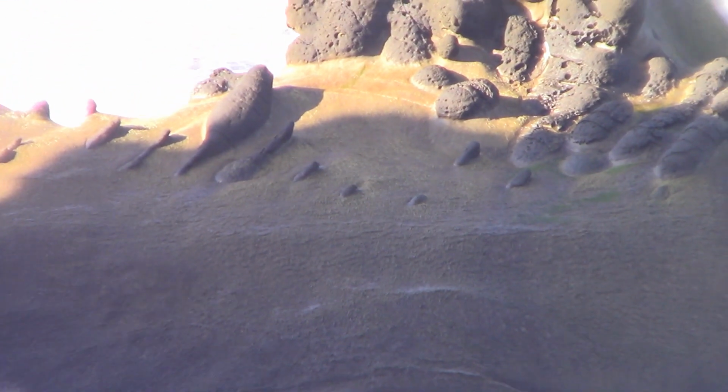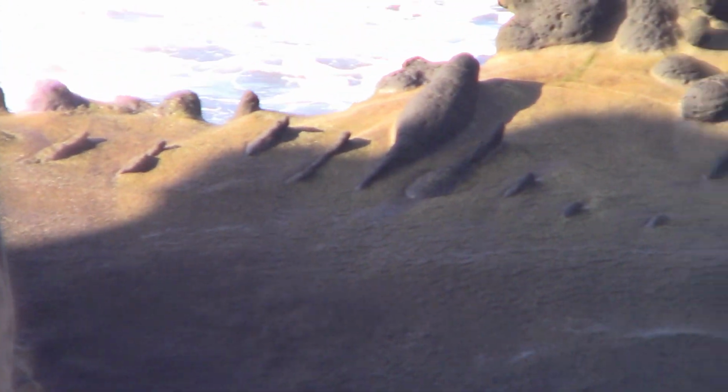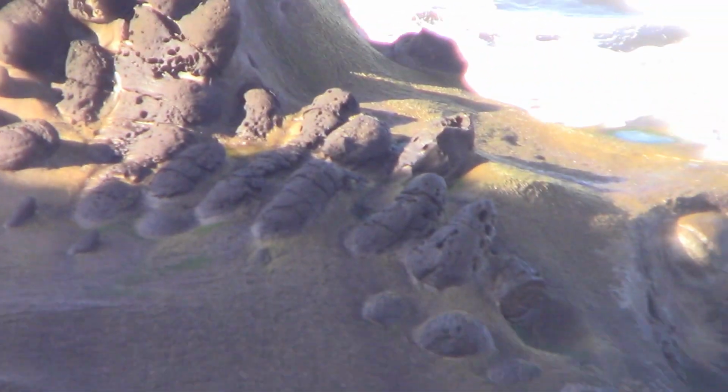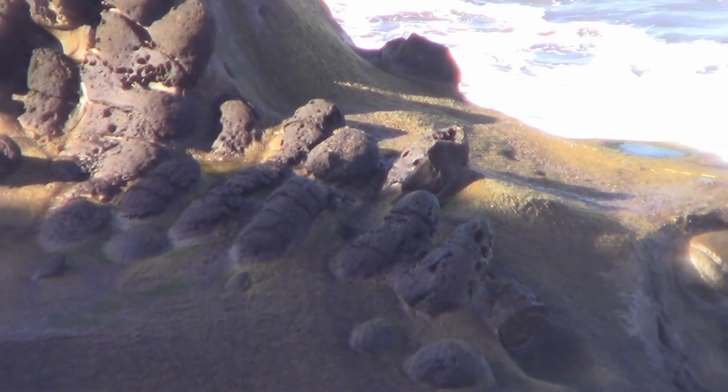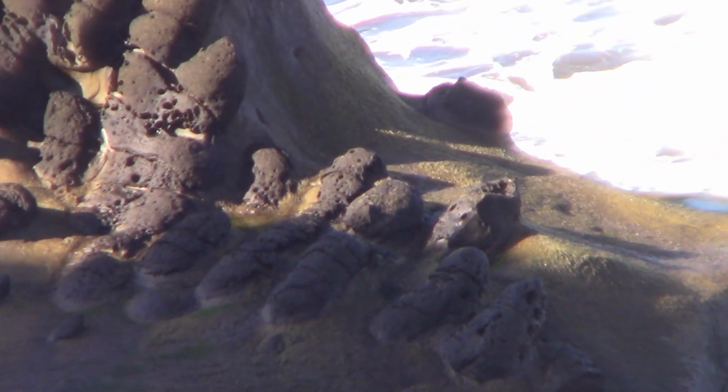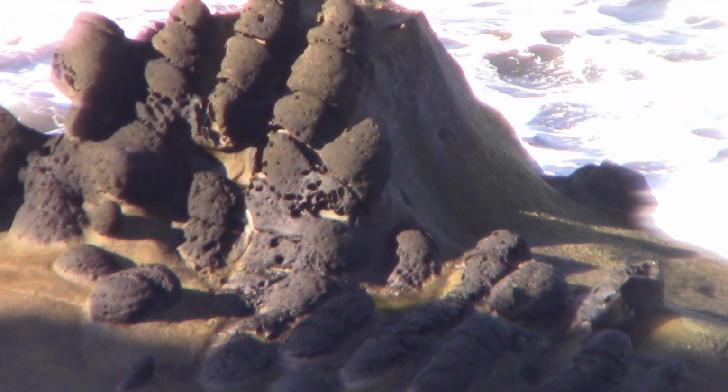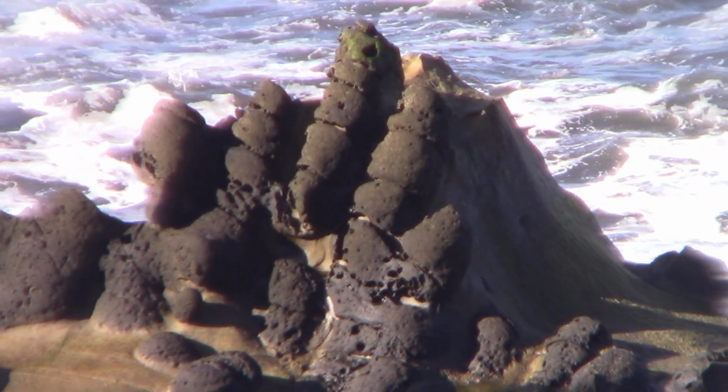See the next row right below it? And then you've got those there. Quite a ways away from me. I wish I could get out to it, but I can't. See those segment lines on there?